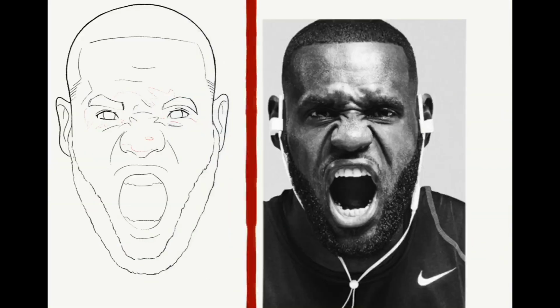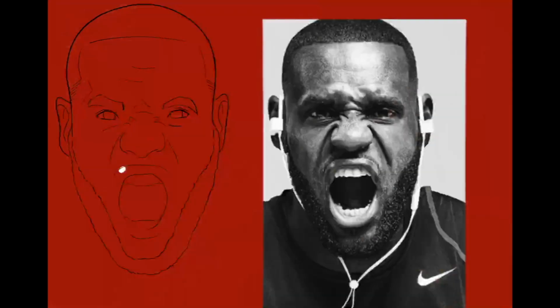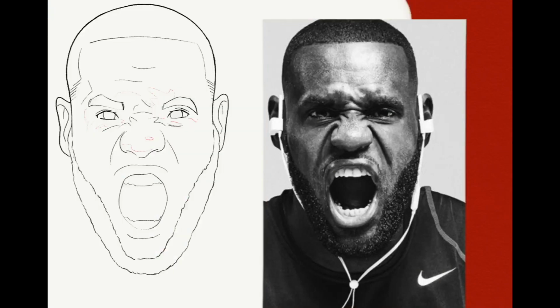Today I'm so excited, so happy, because we're working on LeBron James. He is one of the most iconic people on the planet at the moment. He is very polarizing. You either like him or you don't. But one thing you can't really argue about is his greatness. He's definitely one of the greatest basketball players of all time. Not just in this generation, but throughout all of history.